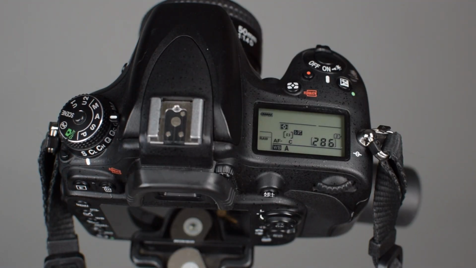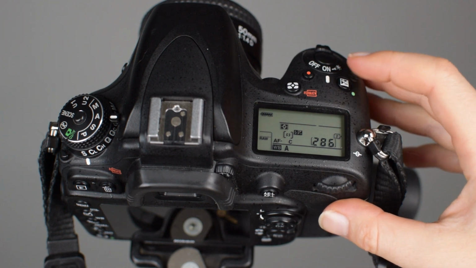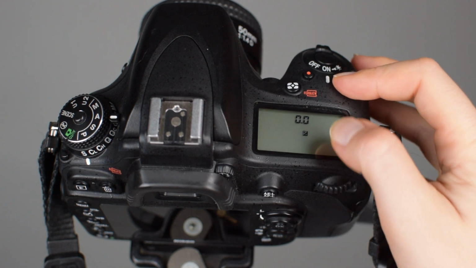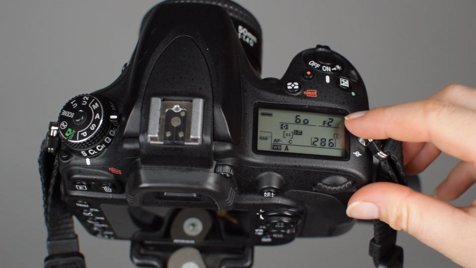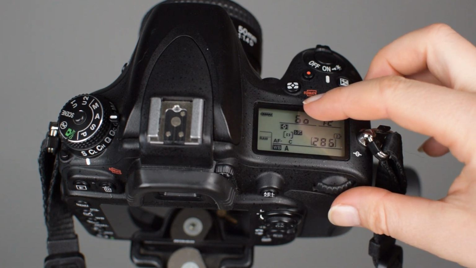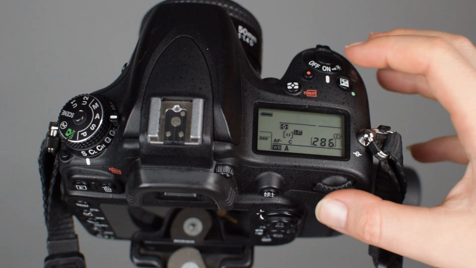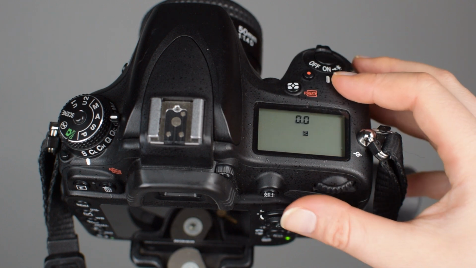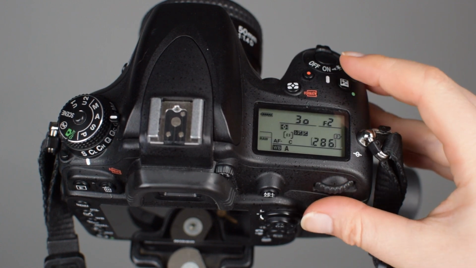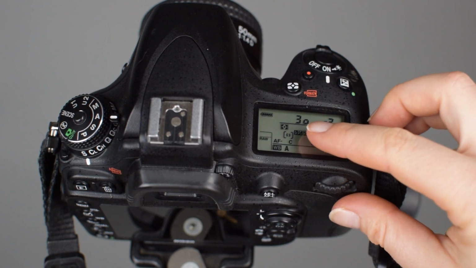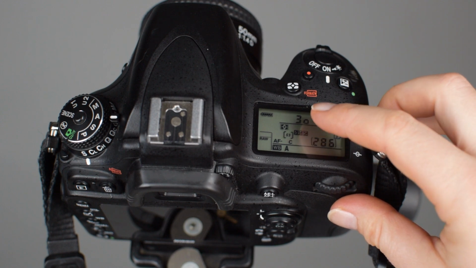Even in automatic modes, when making those adjustments, you will still have to keep an eye on your settings. For example, in aperture priority mode, when my exposure compensation is set to 0, I have settings of f2 and 1/60th of a second. When for some reason I need to adjust my exposure compensation, let's say +1 stop, you see that my shutter speed changed to 1/30th of a second.